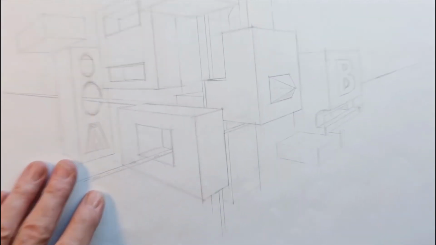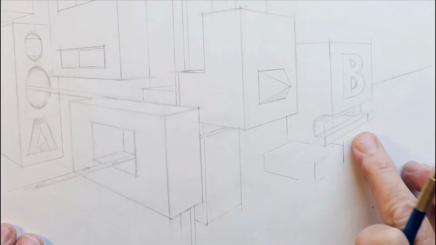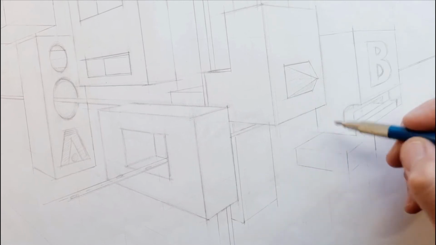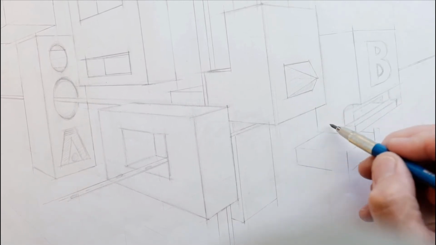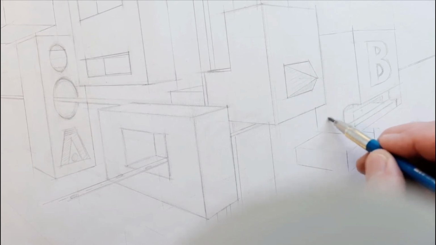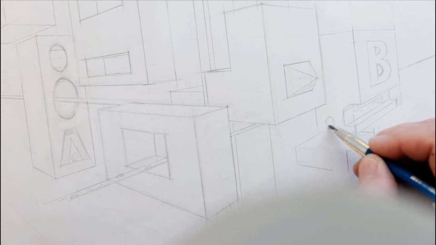So hopefully you can see that. And then what if there was a pole coming out? We could have a little hole here, like a tunnel or a window. Again, the minor axis would be running in that direction.